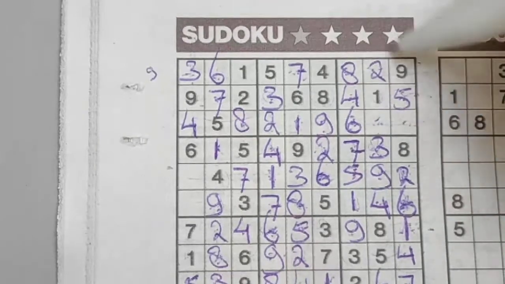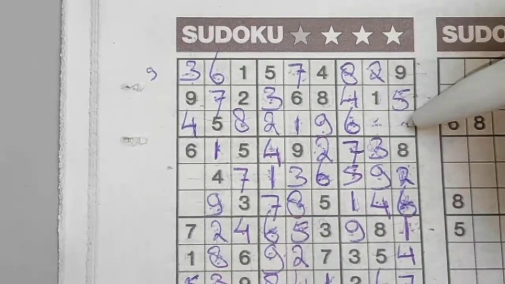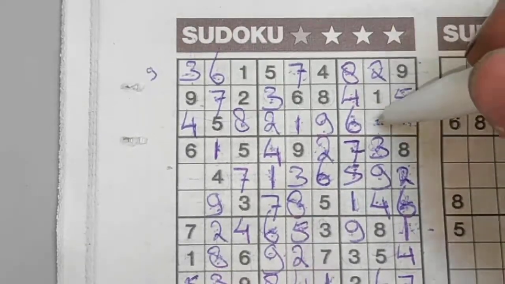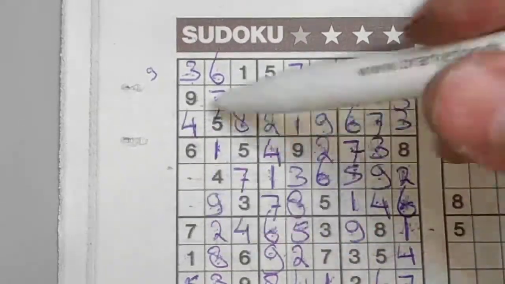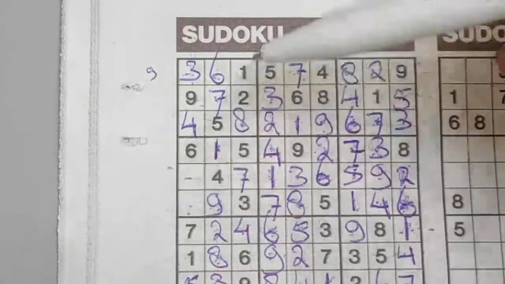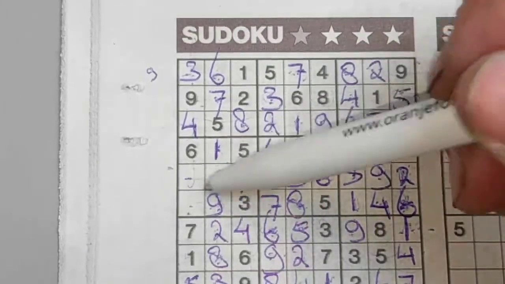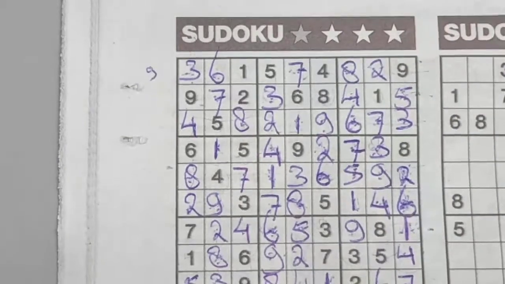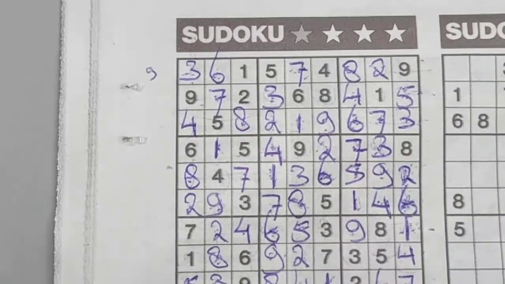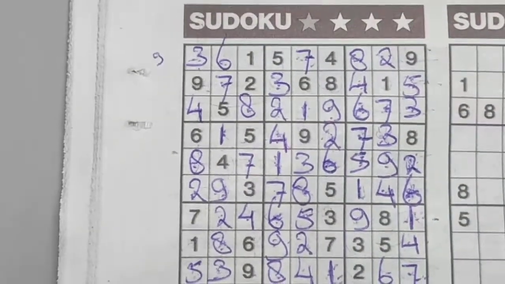Two numbers left in this big square for the numbers 7 and 3. We have a 7 here, no 7 there, 7 should be here, and the 3 goes there. Two numbers left in this big square for the numbers 2 and 8. We have a 2 here, no 2 there. 2 should be here, and 8 goes there. Finished in 12 minutes.